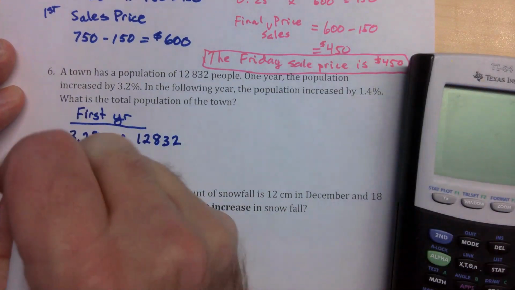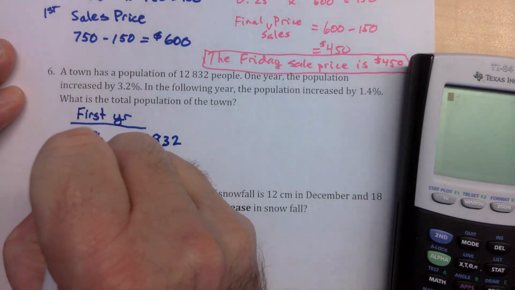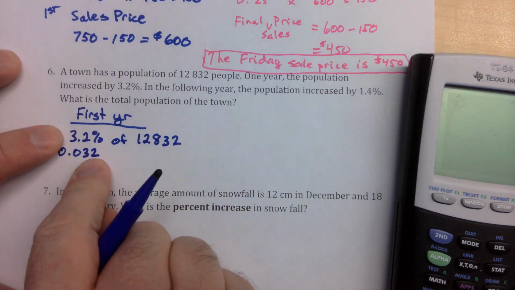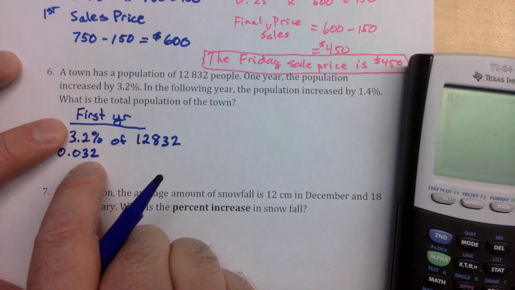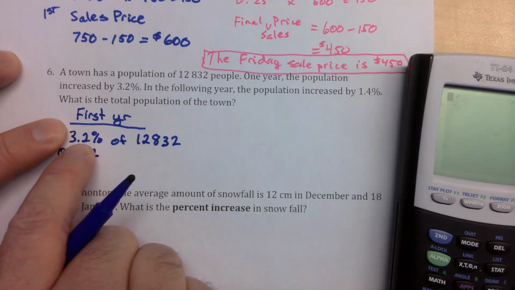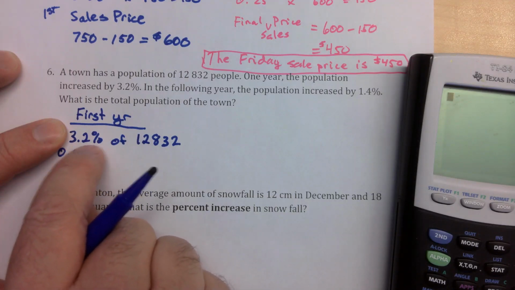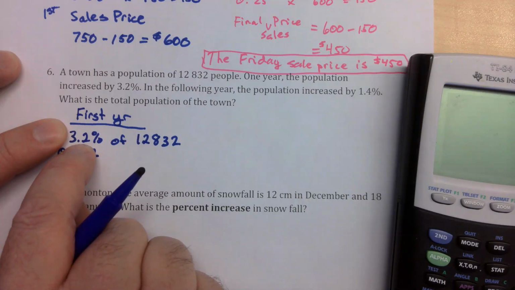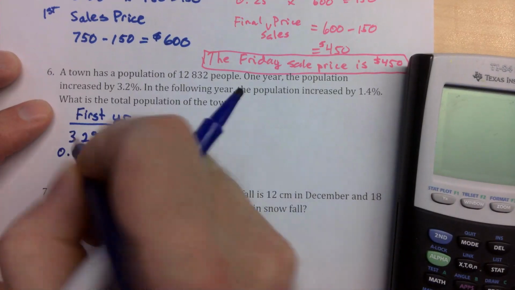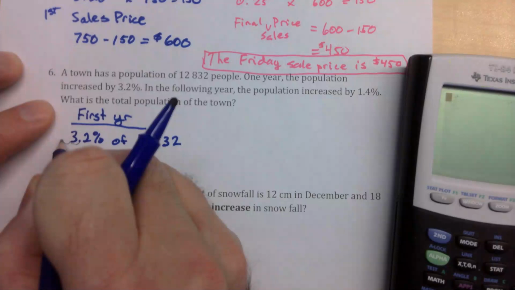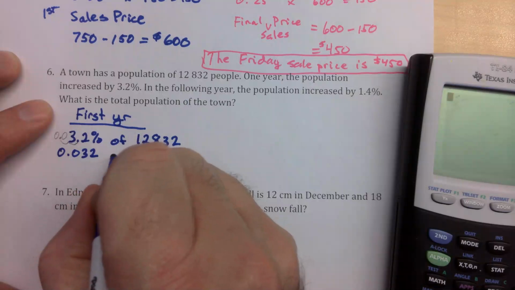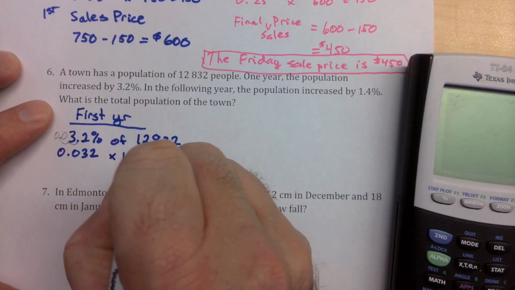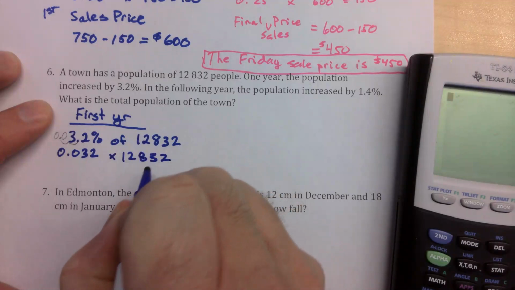So, well, let's translate. Don't get ahead of yourself there, Mr. Smith. Again, this is a critical moment for, I won't say most, but for a lot of grade 8s because they'll mess it up. The fact that the decimal appears in a percent number sometimes messes people up. Don't let it mess you up. Okay, you're still moving the decimal place 2 places to the left. 1, 2. There it is. 0.032 times 12,832.